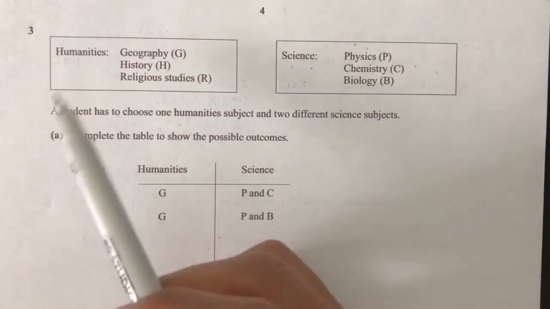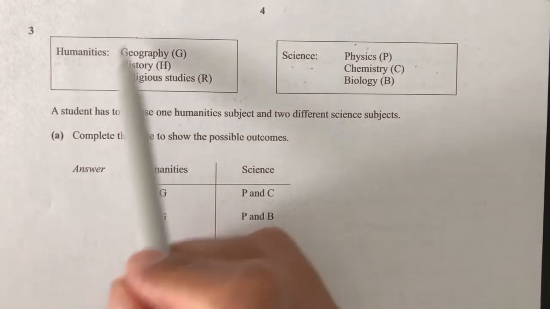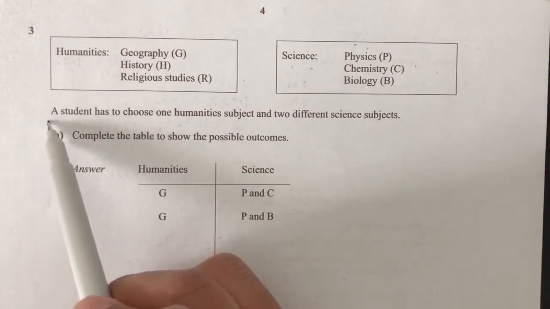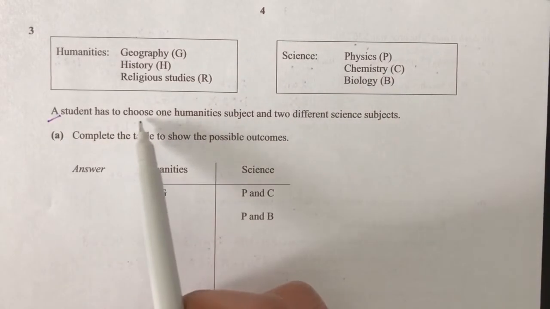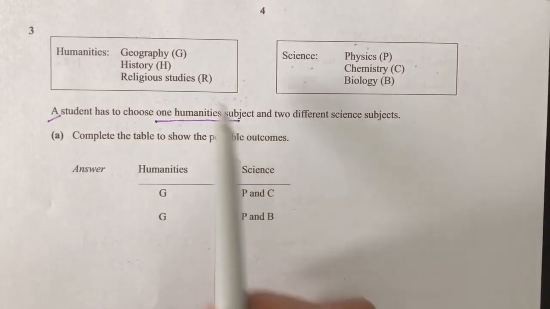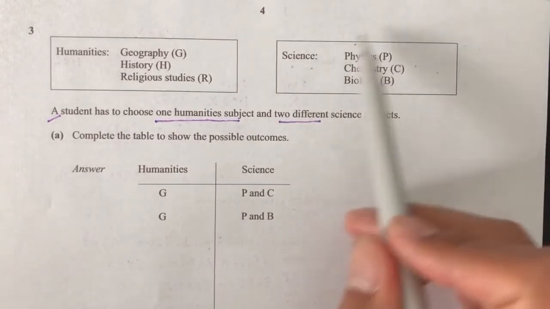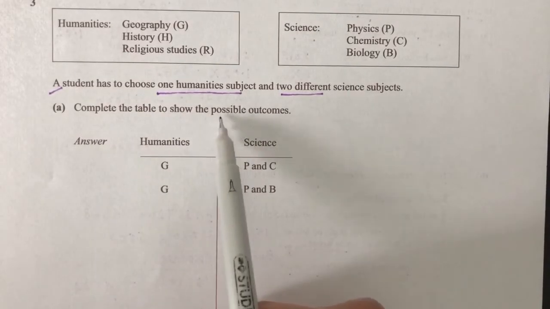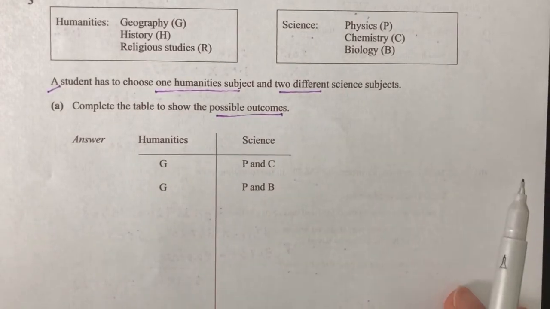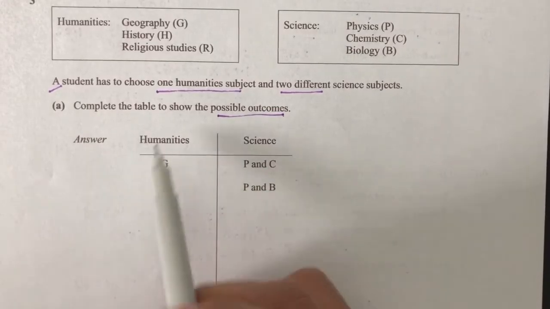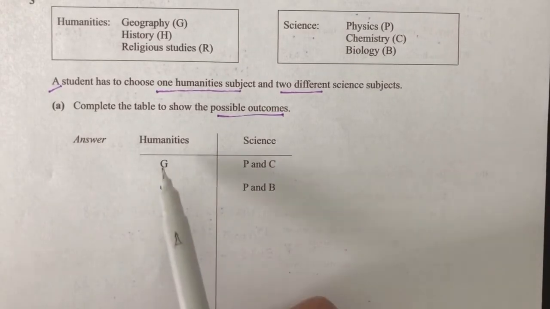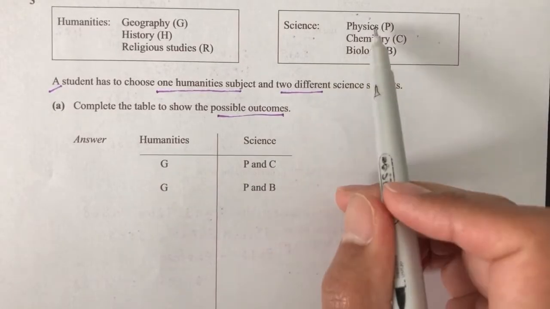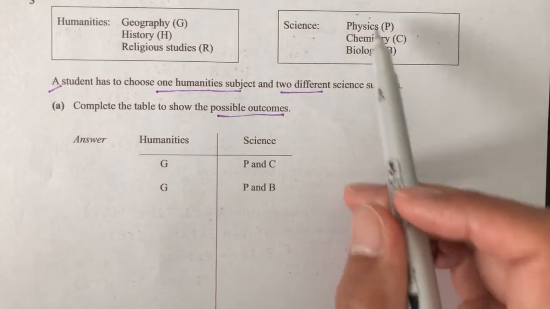Question number 3, we have humanities, we have these subjects. Science, we have these subjects. It says a student has to choose one of this and 2 of science project. So complete the table to show the possible outcomes. Okay, so the first one has been given to you. So it is G is geography, and then you can use 2 P and C and P and B.